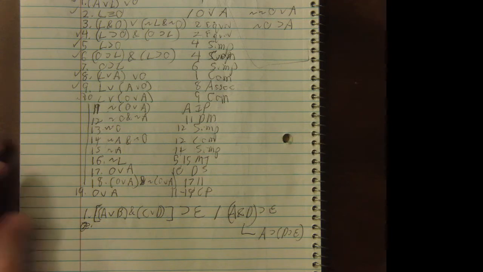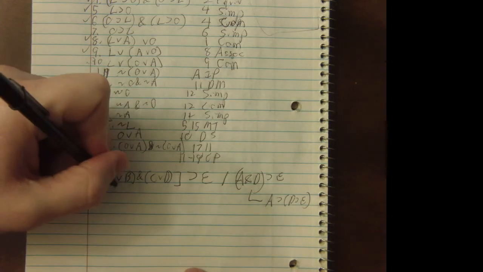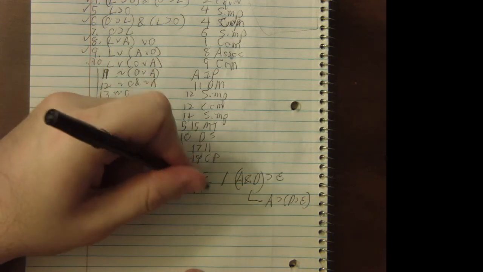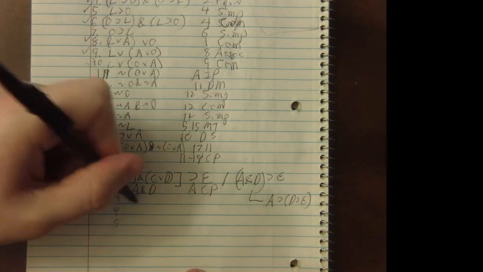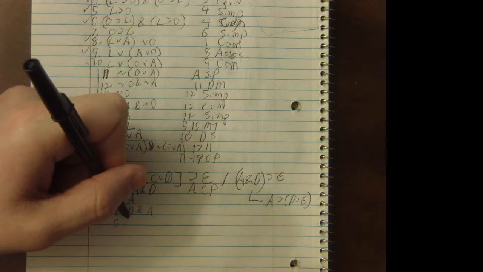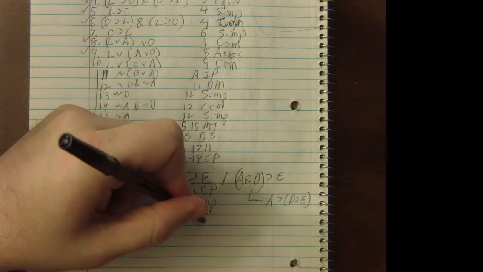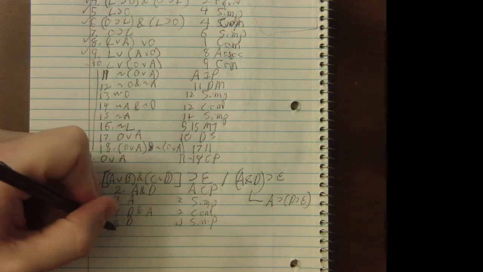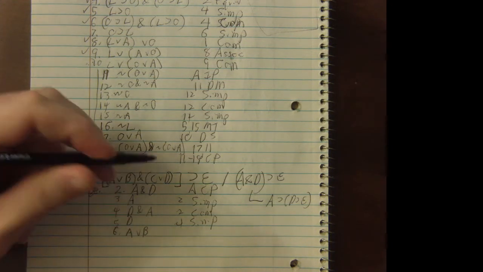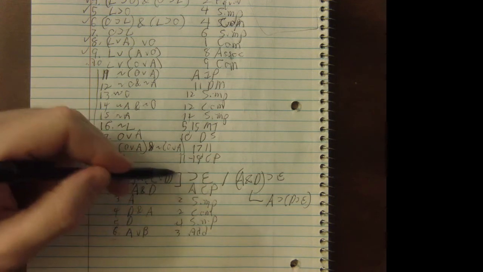So the most straightforward way is simply to assume this and show it leads to E. What would that look like? Line 2, A and D, that's an assumption for a conditional proof, which gives us simp, com, simp. Why am I doing this? Because you can't add to part of a line. And then we could do our 2 additions, A or B. Line 3 addition. Why am I doing this? Because we have to get to E, which means we have to modus ponens.